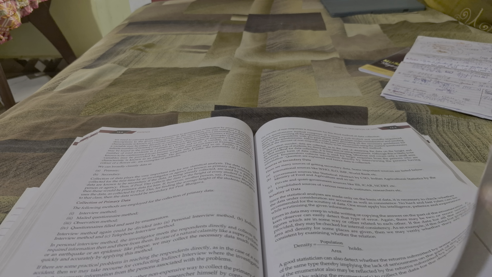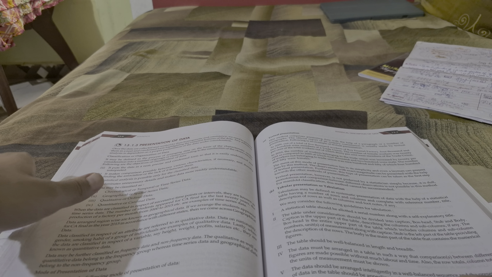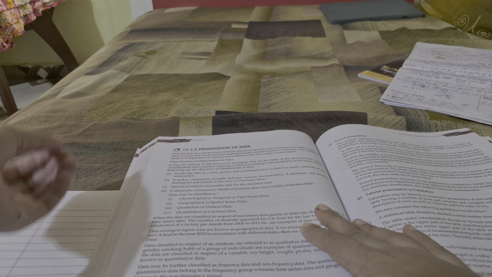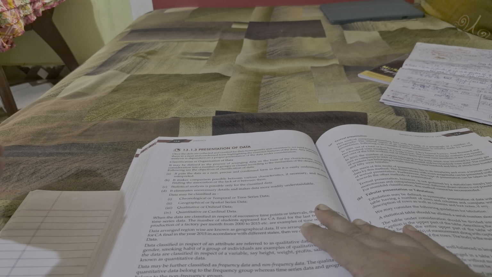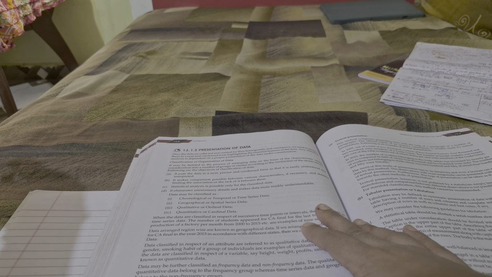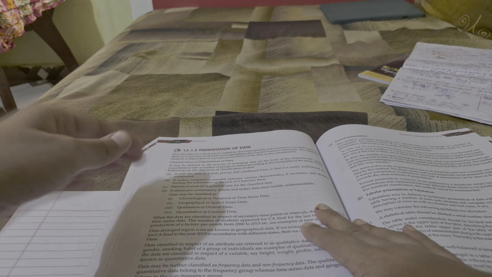Apart from that, we have presentation of data, that is, classification or organization of data. It puts the data in a neat, precise, and condensed form so that it is easily understood and interpreted. It makes comparison possible between various characteristics if necessary, thereby finding association. Statistical analysis is possible only on classified data, which eliminates unnecessary details and makes it more reliable. Understanding. Data classification we have already learned.